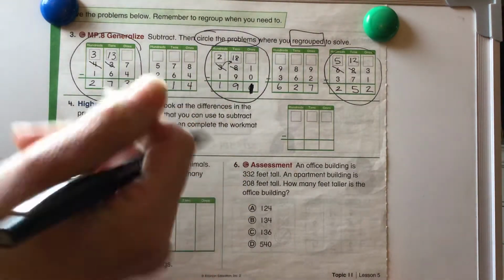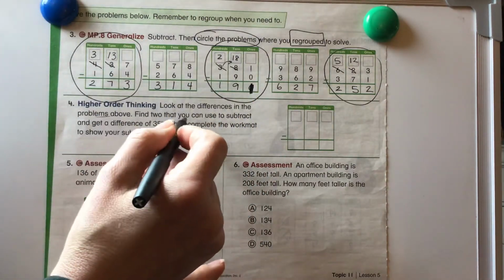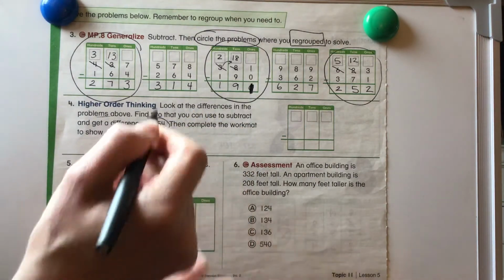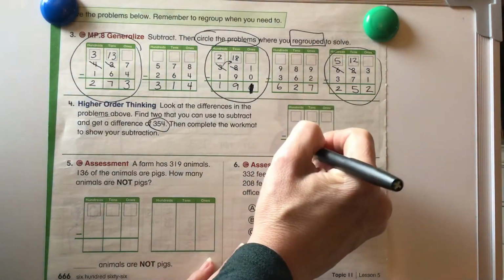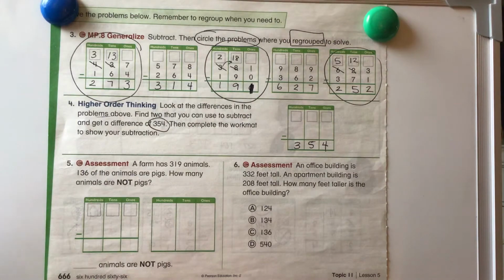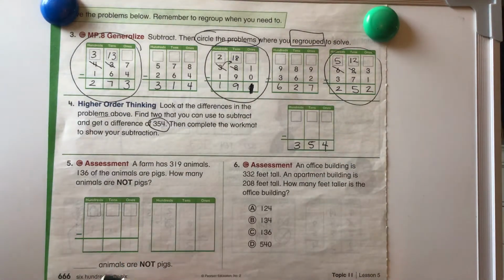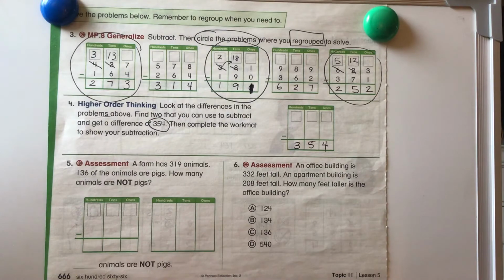Okay, let's take a look at our higher order thinking. Look at the differences in the problems above. Find 2 that you can complete to subtract to get a difference of 354. So we want the answer down here to be 354. Then complete the work mat. So this is just our work mat here to show your subtraction. So we need 2 numbers in the ones place that we can subtract to get 4.